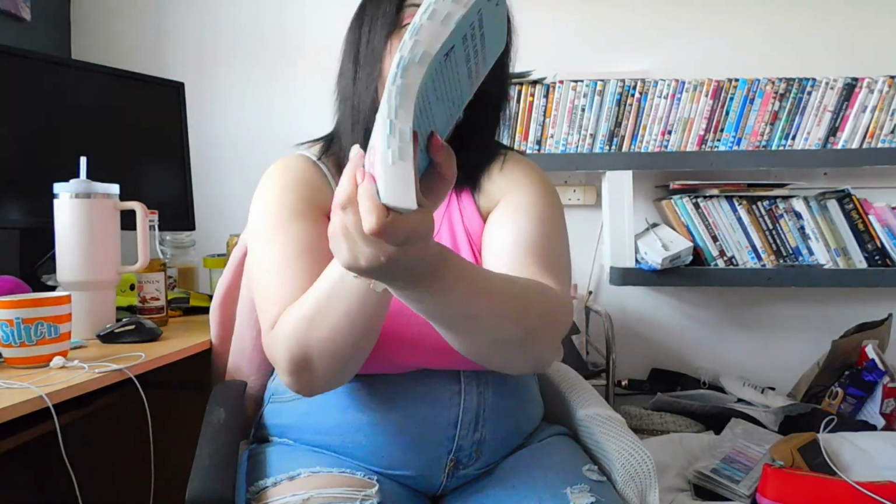And then this is what it looks like on the side. I love looking at it after I've done all the tabbing. When I close the book, it looks cute.